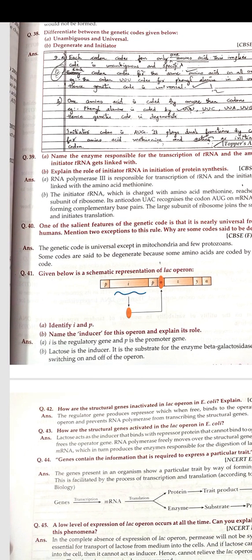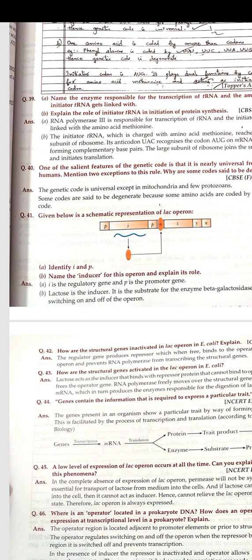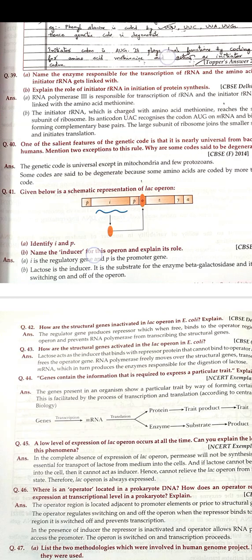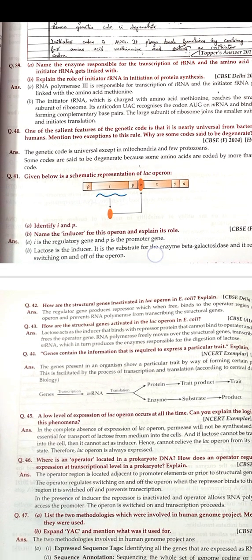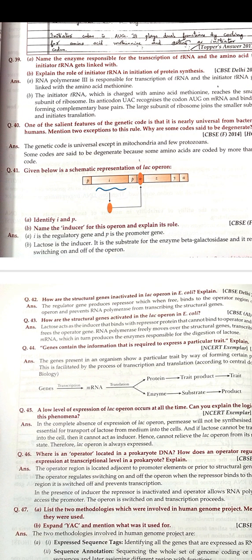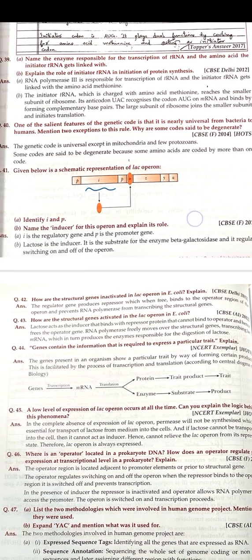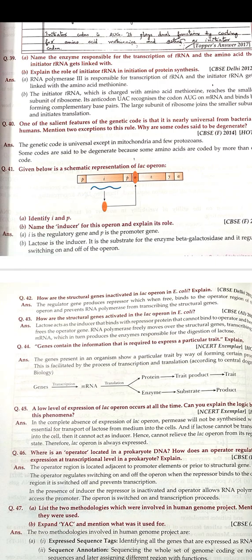So now next question 39. A, name the enzyme responsible for the transcription of tRNA and the amino acid the initiator tRNA gets linked with.